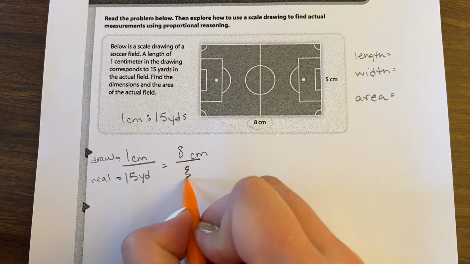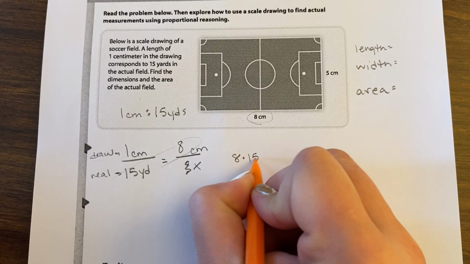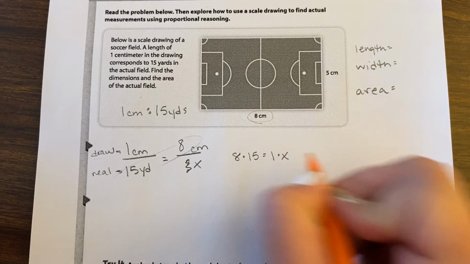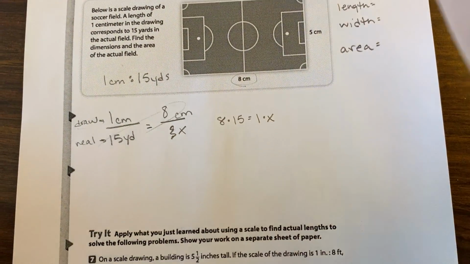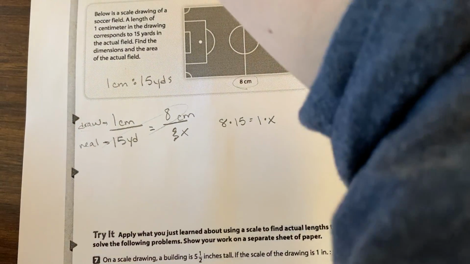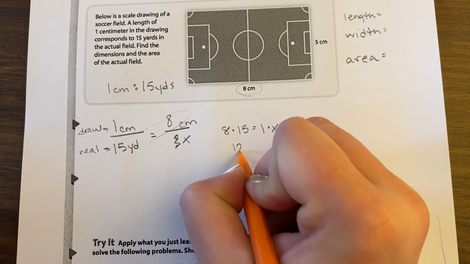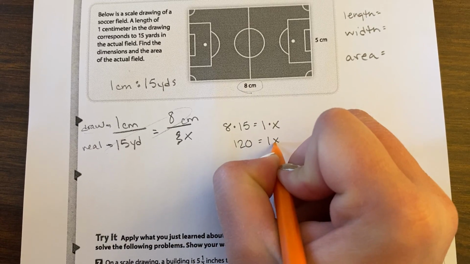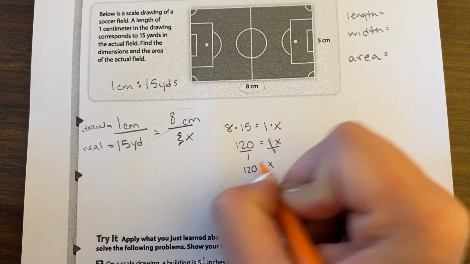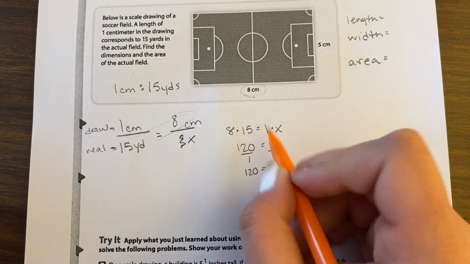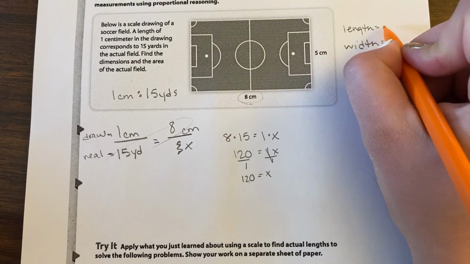Well, I'm going to call this x, and then we're going to cross multiply. 8 times 15 equals 1 times x, and 8 times 15 is 120. So it's 120 equals 1x, and I'll just divide by 1. So we get that x equals 120. That means the length that in the drawing is 8 centimeters is actually 120 yards.